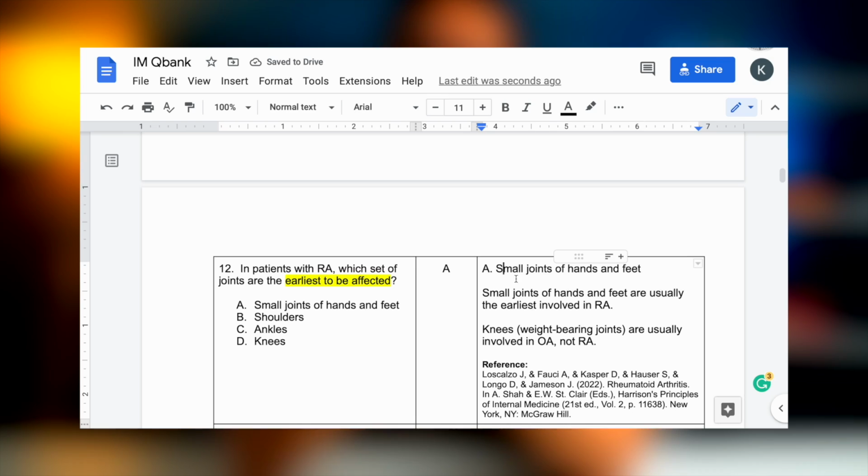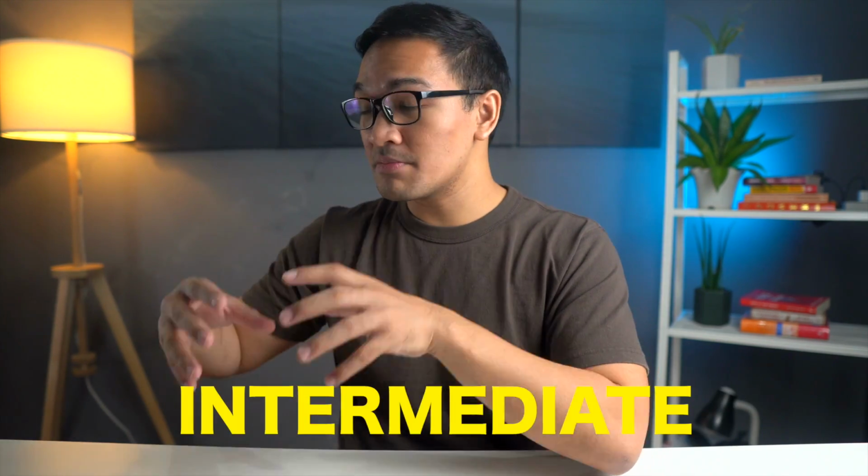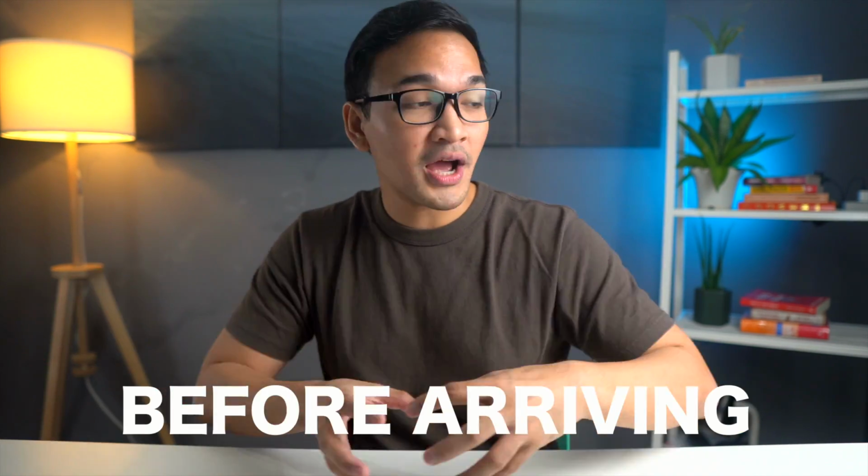Now let's go to part 3, which is what is a practice question? The parts of a practice question are the question stem and a set of possible answers below. And the questions can either be those that only rely on simple memorization, like for example, what are the earliest joints involved in rheumatoid arthritis? Or those which are called two-step questions, which are questions that would require several intermediate mental steps before arriving at the correct answer.